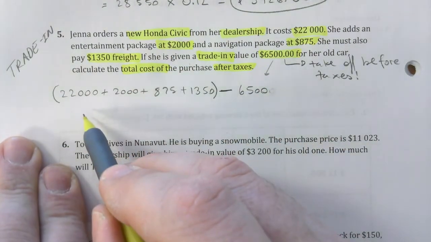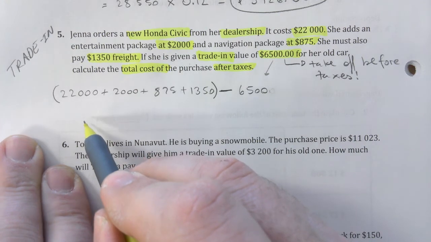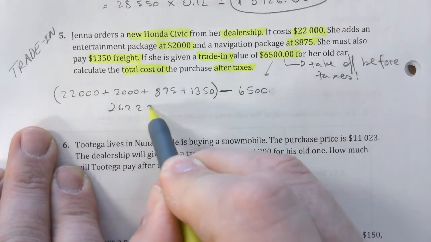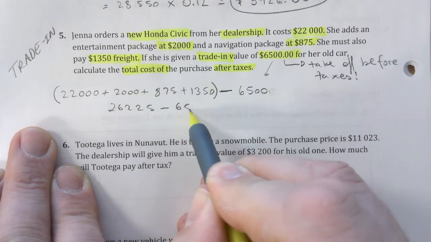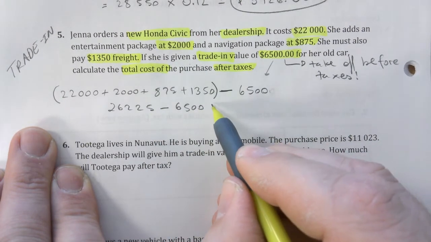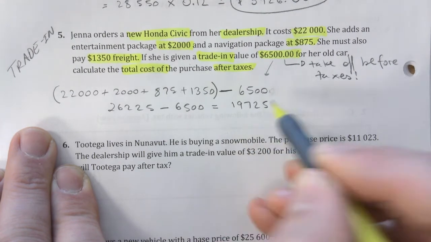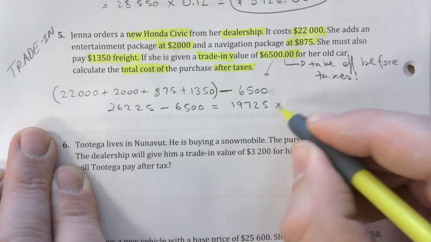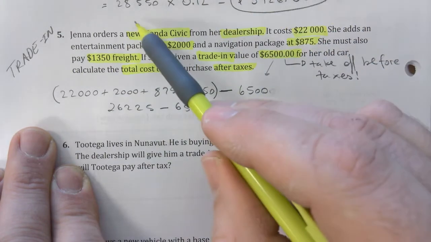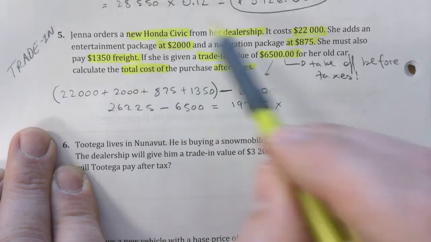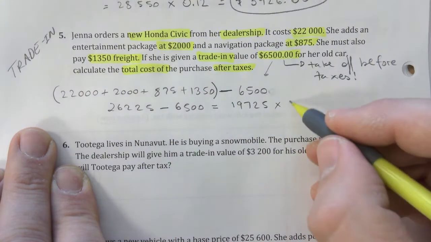So then you get, just this part here gives you 26,225 minus 6,500. That will give you 19,725. And because you're buying a brand new car or dealership, you'll find out that if it's new or dealership, both of them give it away that it's 12%.